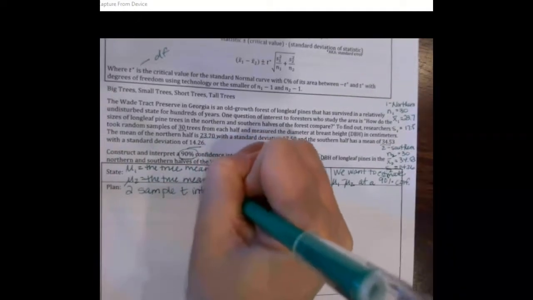Now we're going to name our test, just like we do every time. We're going to do a 2-sample t interval. Okay, if you wanted to add in 4 means, you could do that. Okay, we need to check our conditions.